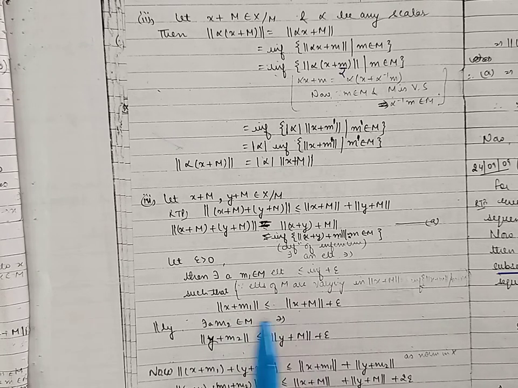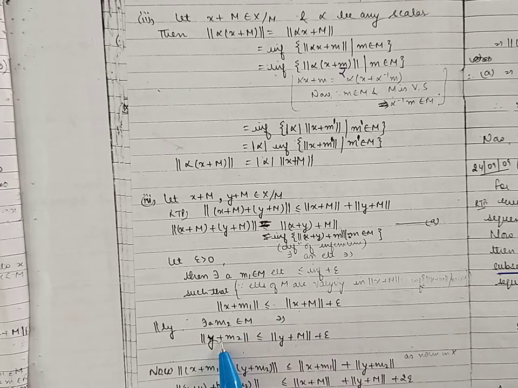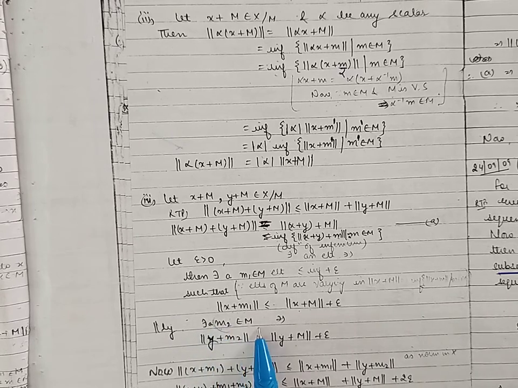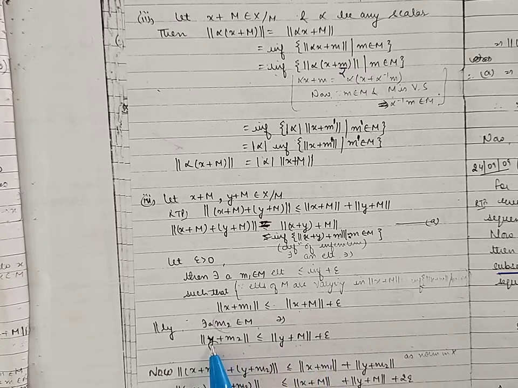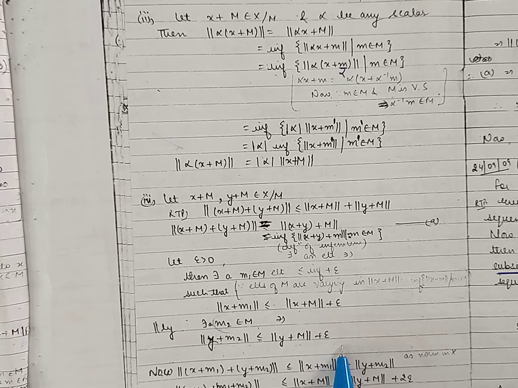So norm of x plus m1 is less than or equal to norm of x plus m plus epsilon. Similarly, again applying the definition of infimum, there exists an element m2 belonging to M such that this element is less than or equal to infimum plus epsilon. So the element is norm of y plus m2. This is less than or equal to the infimum, norm of y plus m, plus epsilon.